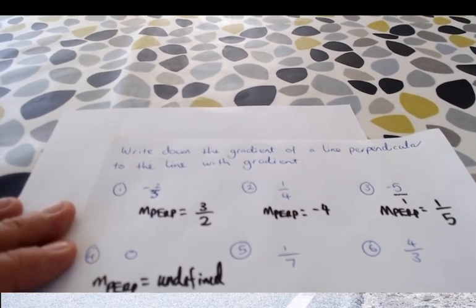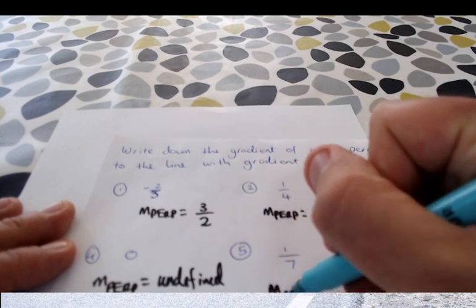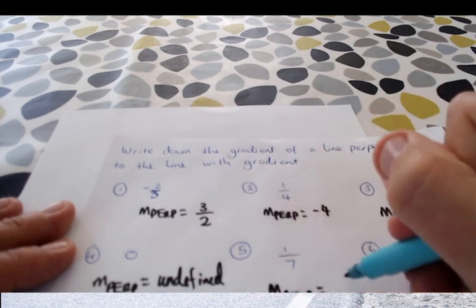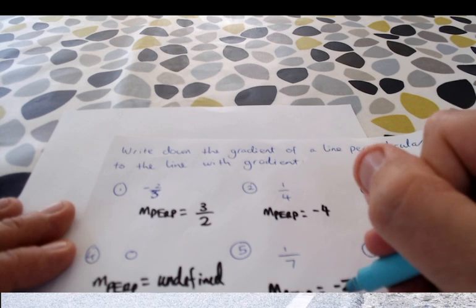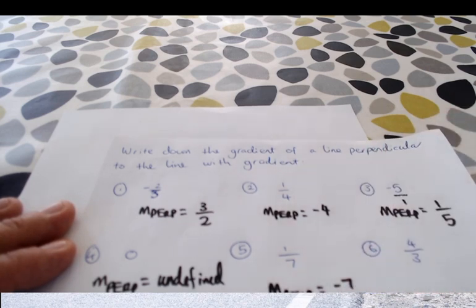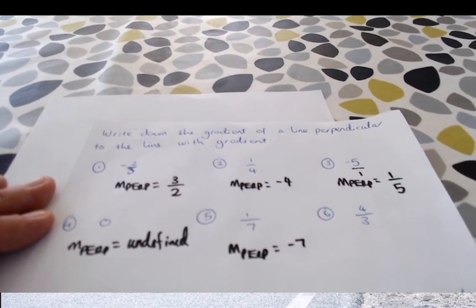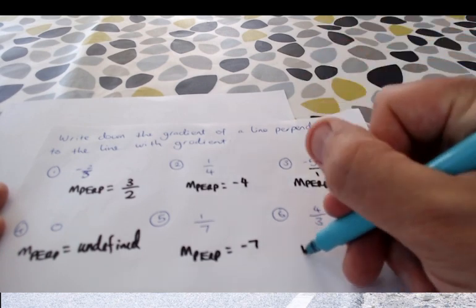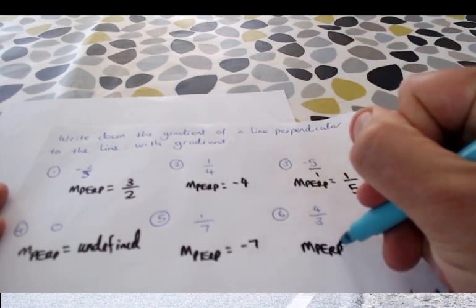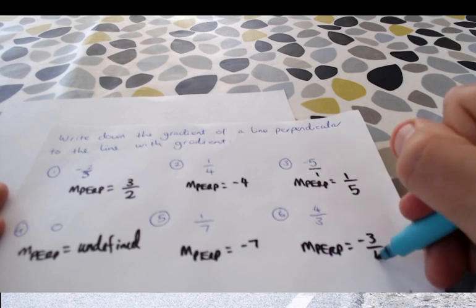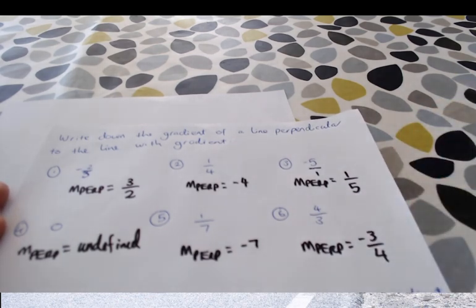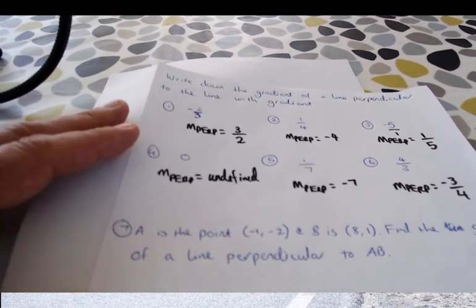Question 5, 1/7. Perpendicular: turn it upside down, change the symbol, -7/1. We don't need to write the over 1. Final one, 4/3. Perpendicular: turn it upside down, change the symbol, -3/4.